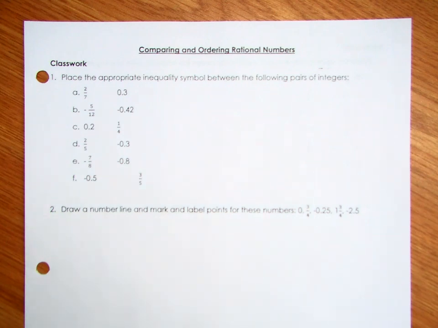Hi, Dragons. Thank you for joining me this evening to go over comparing and ordering rational numbers. This has been a topic that we've had a lot of challenges with, so I was going to reteach you some strategies that can help you compare and order the rational numbers.